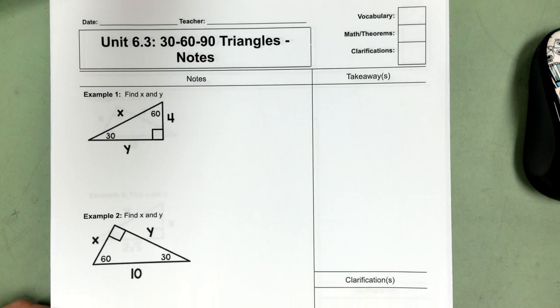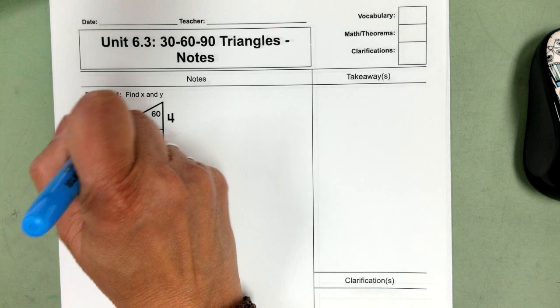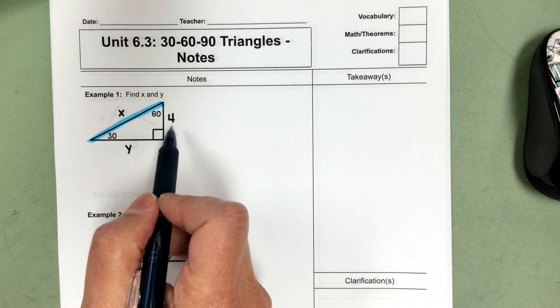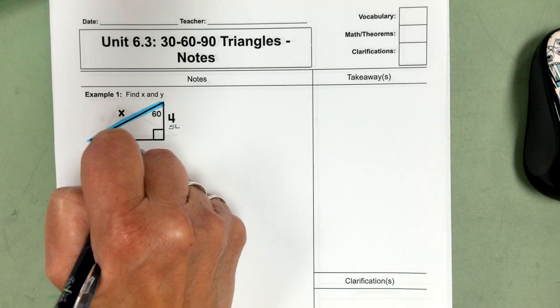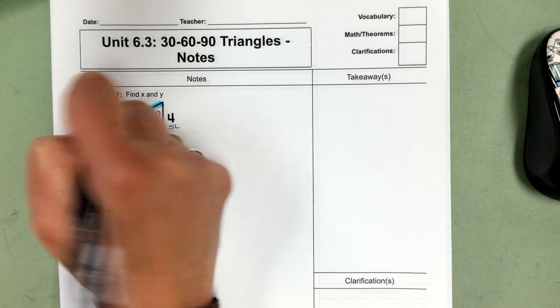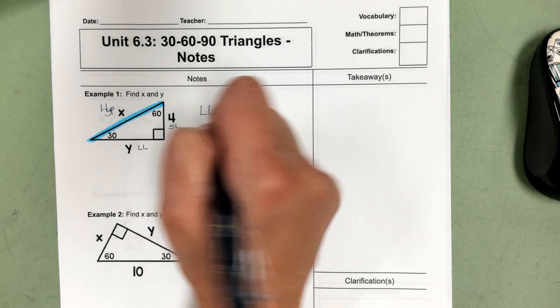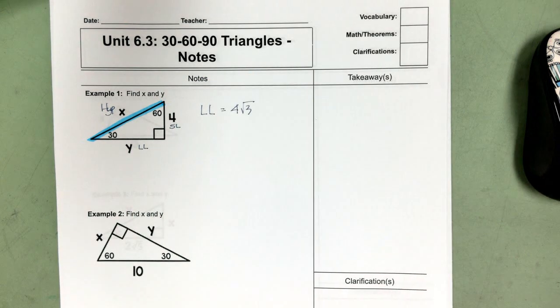All right, moving on to our examples. We want to find x and y. I'm going to highlight my hypotenuse. So notice we have the short leg. We're looking for the long leg and the hypotenuse. So to find the long leg, we're going to take the short leg, multiply it by the square root of 3.